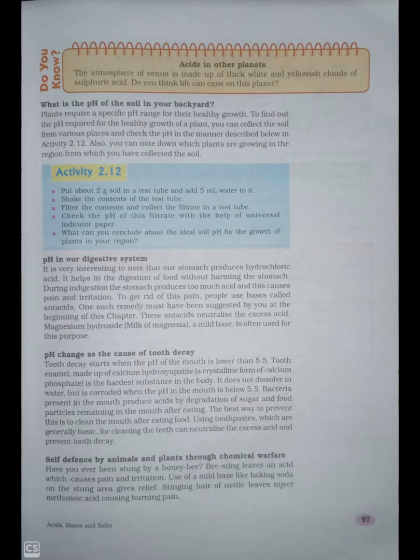Page number 27. Do you know? Acids in other planets. The atmosphere of Venus is made up of thick white and yellowish clouds of sulfuric acid. Do you think life can exist on this planet? What is the pH of the soil in your backyard?